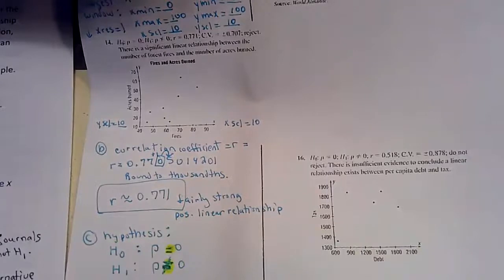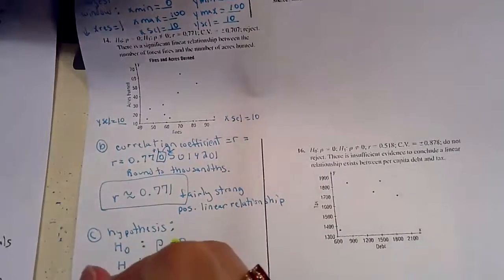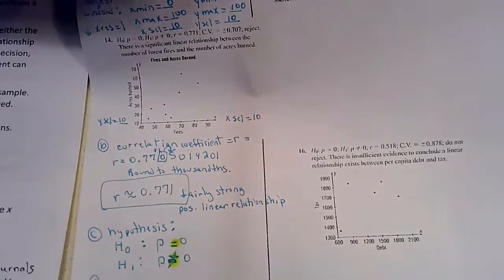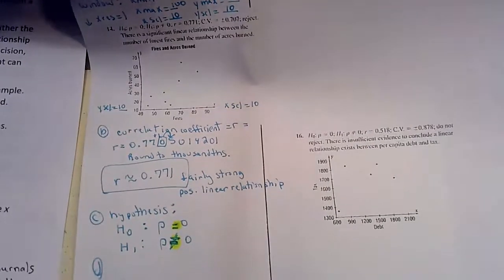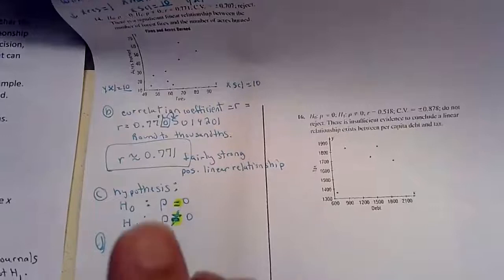Okay, now I'm going to go to D. And D says they want you to test the significance of the correlation coefficient at alpha equals 0.05. Okay, that's important.